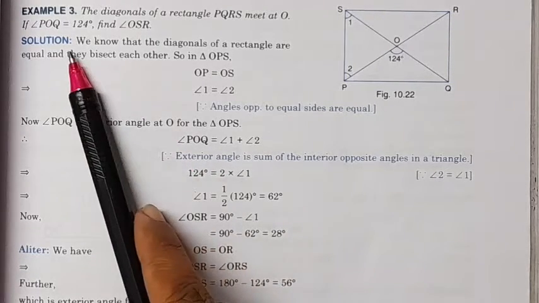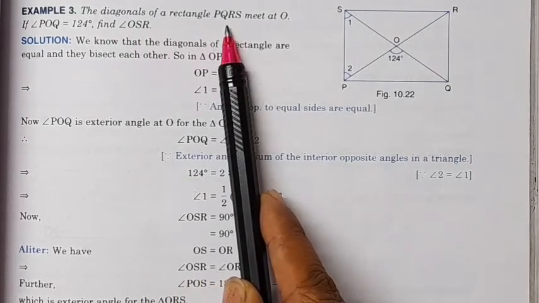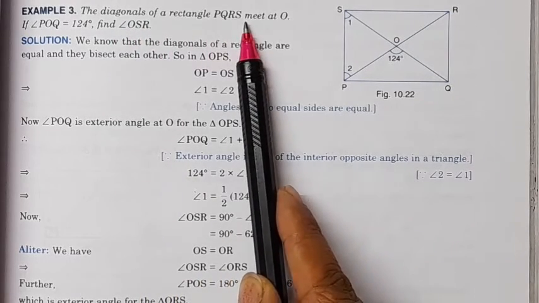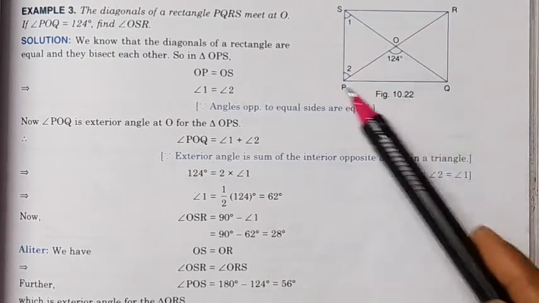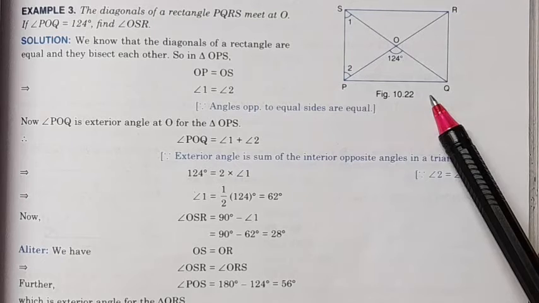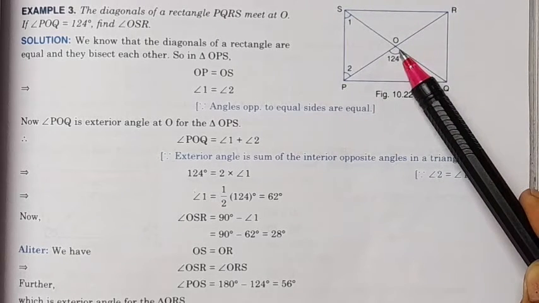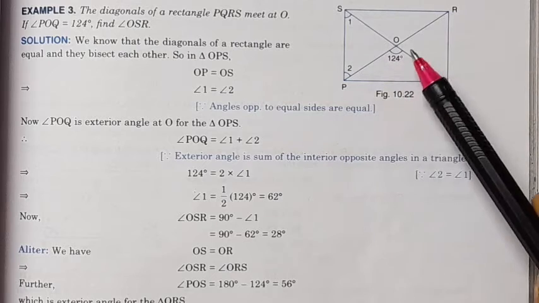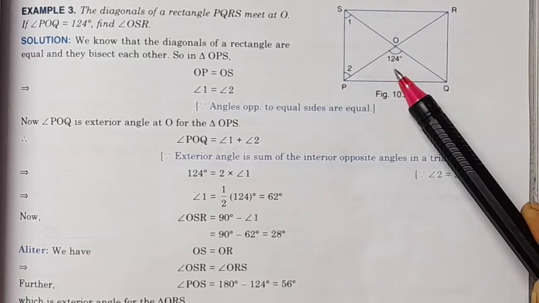So the question here is the diagonals of a rectangle PQRS meet at O. You can see in the figure, PQRS is a rectangle where both the diagonals meet at O, and angle POQ is 124 degree.